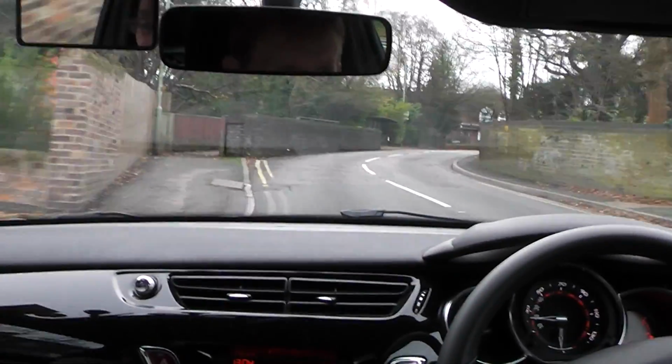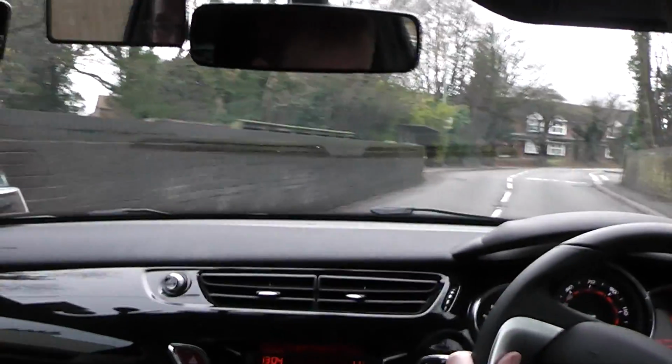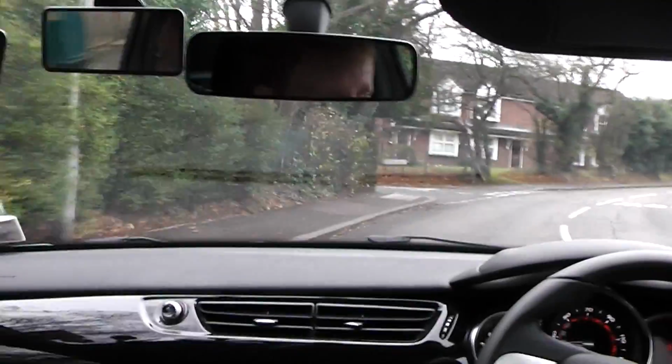But why are you scanning? What are you looking for when you're scanning for pedestrians? Yeah, because they could be coming out of shops and doorways, couldn't they?